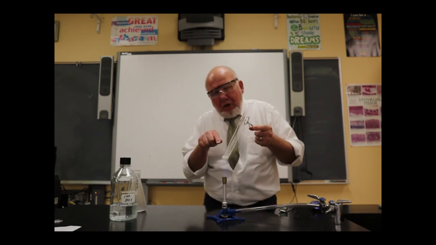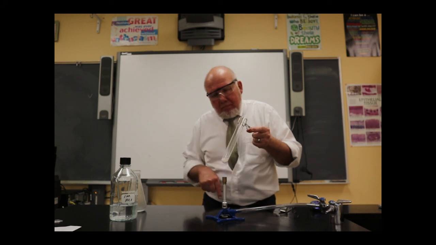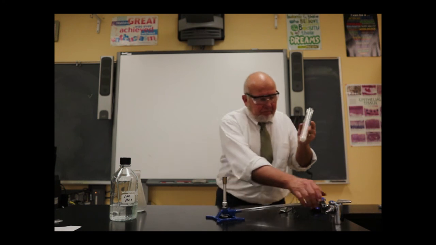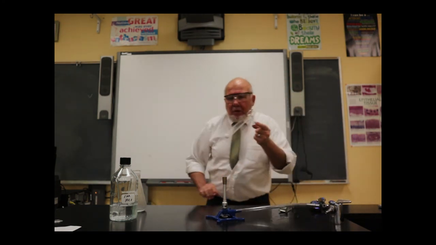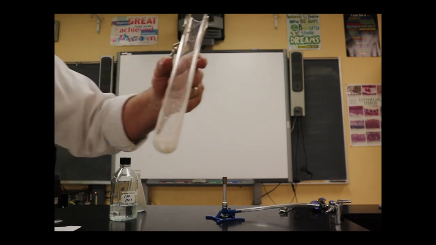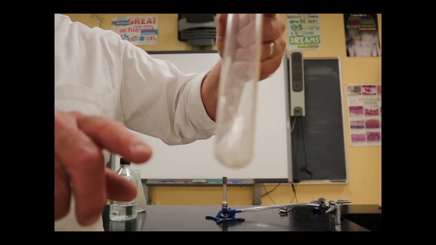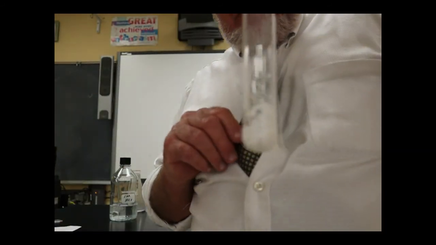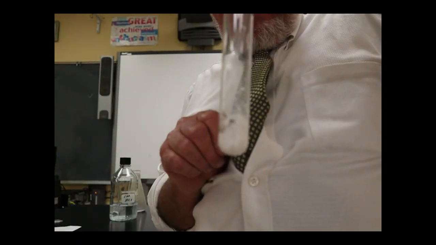Right, there's my solid. There's the magnesium chloride. It appears to be pretty hot. Let me bring it over to the camera. I'm going to be careful not to touch that. But that's the white solid. Let's see here. I'm standing behind it so you can see it. But that's the white solid.